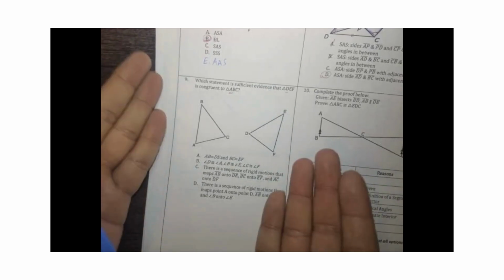Because let's say we have these two angles, and we fold this one over and rotate it so that they're layered on top of one another.